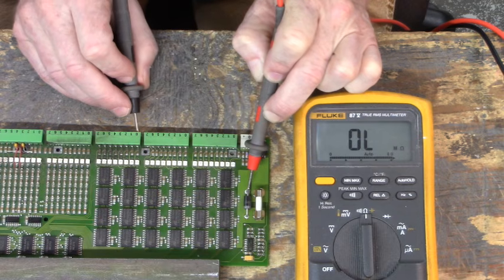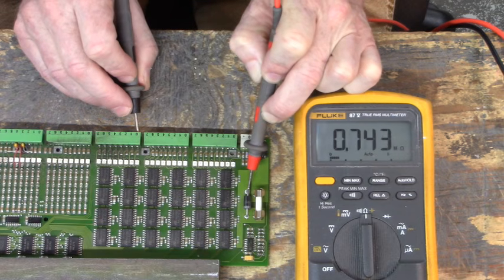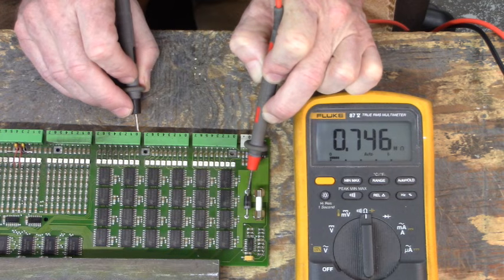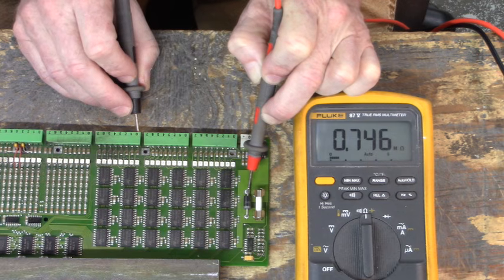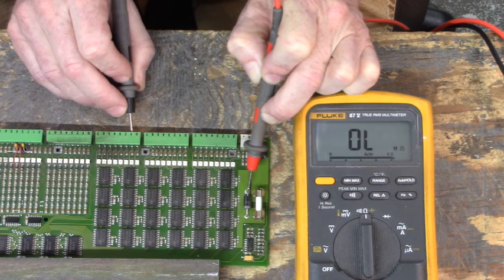Let's go to the last one. Well, now look at this. 746K, 0.746 meg. That's different. That should go to OL, but it didn't. Let's check the last ones.